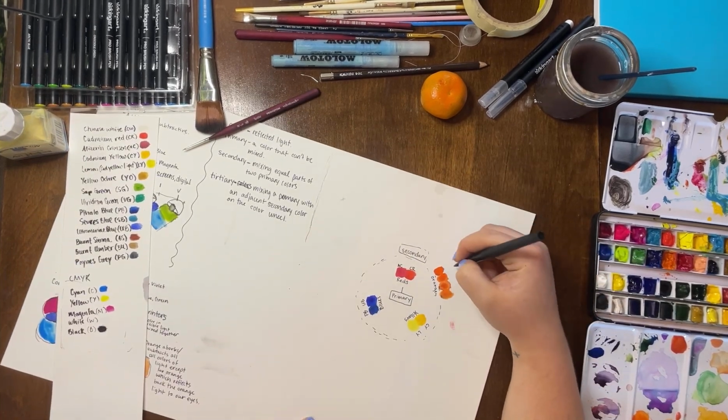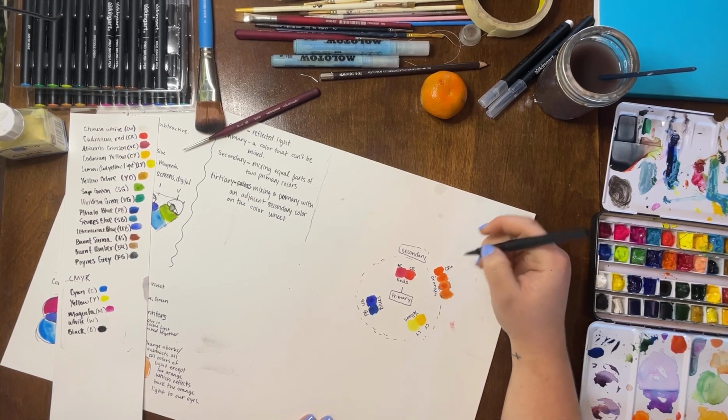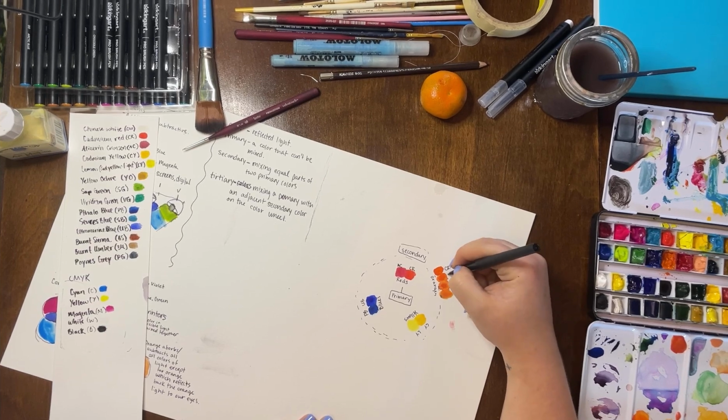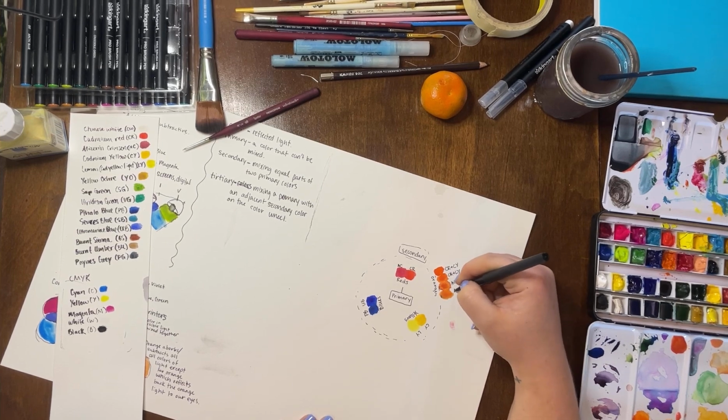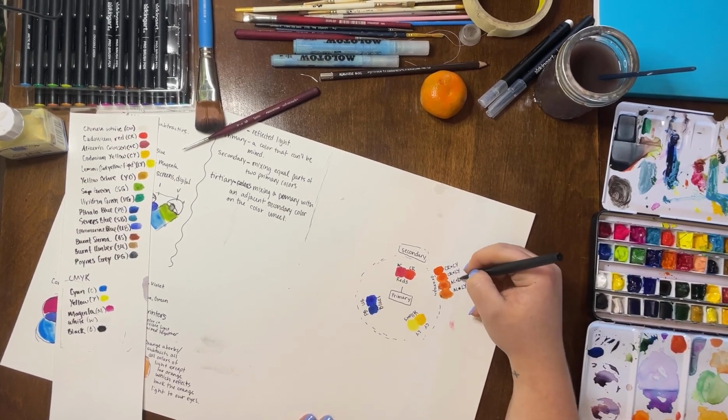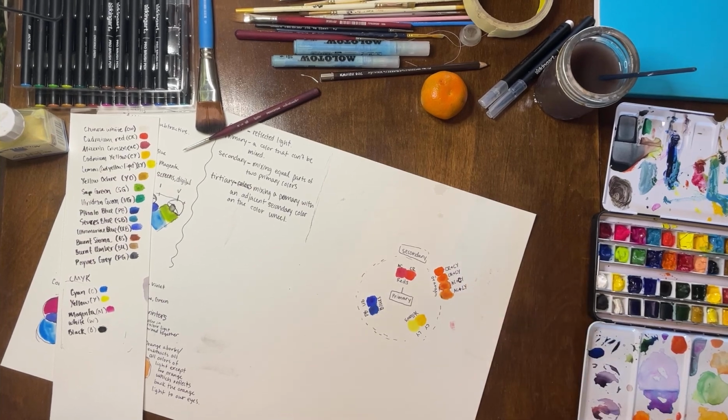This one is going to be cadmium red and cadmium yellow, cadmium red and lemon yellow, alizarin crimson and cadmium yellow, then alizarin crimson and lemon yellow.